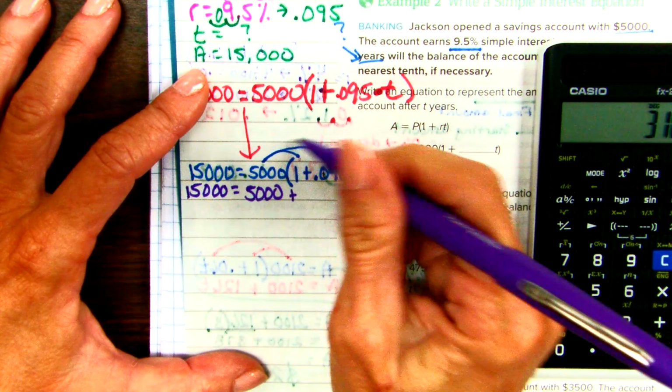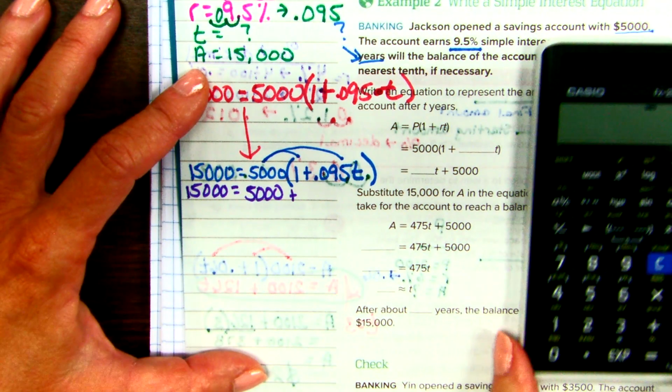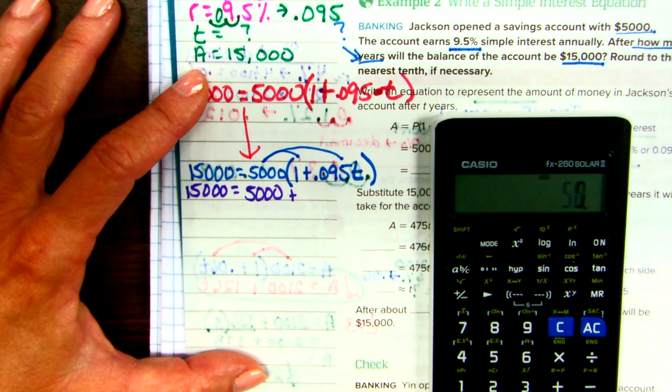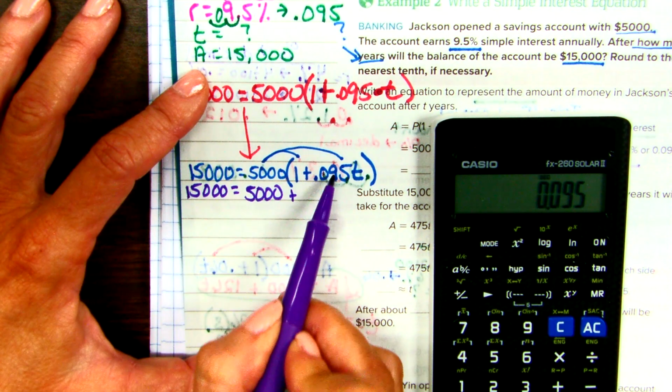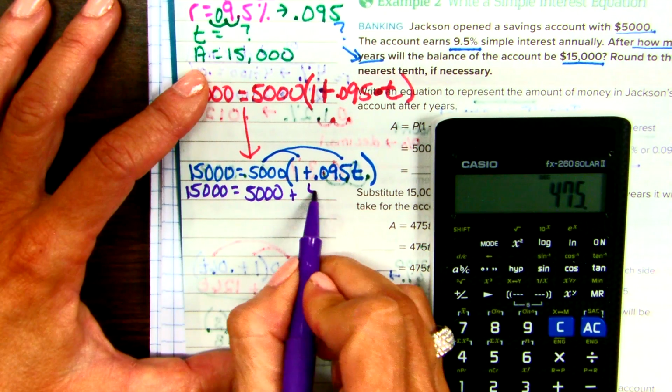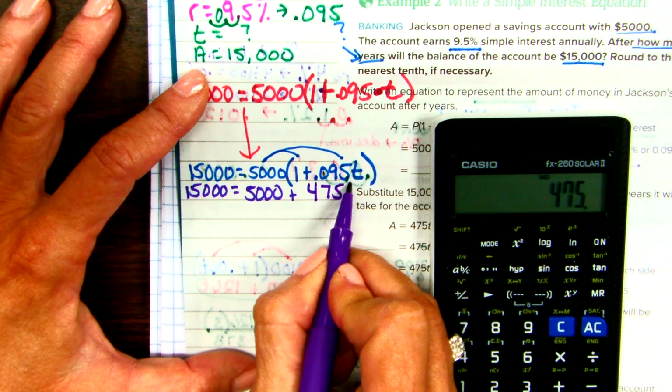And then 5,000, in my calculator, that's 5,000 times 0.095, right? 5,000 times 0.095 is 475, and there's a T.